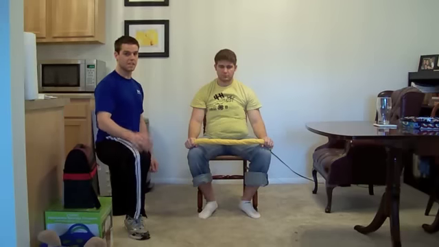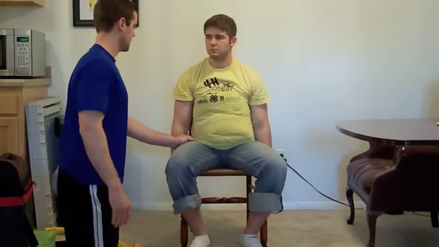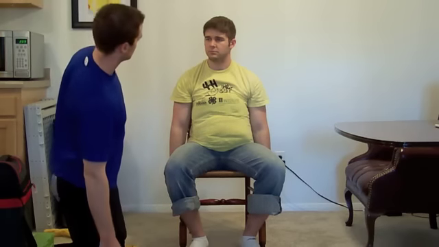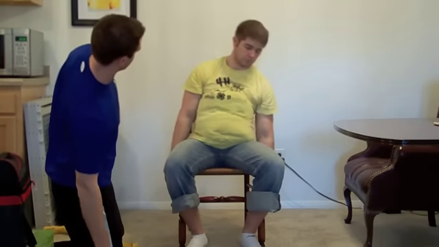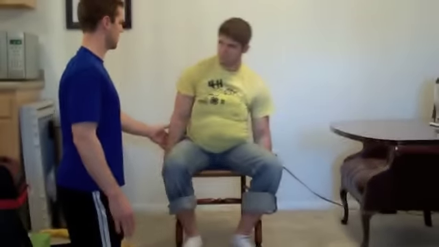Good. And with both of these, again, you want to do about 2 sets of 10 repetitions twice a day. The last one we're going to do, I'm just going to have you put your arms down your side here. While keeping your hips where they are, do a lateral lean as far down towards the floor as you can to one side. Good. Go ahead and come back towards the other way.